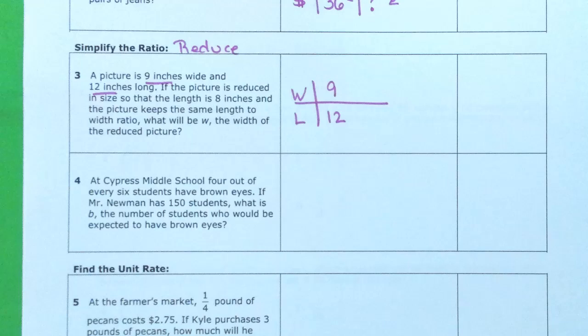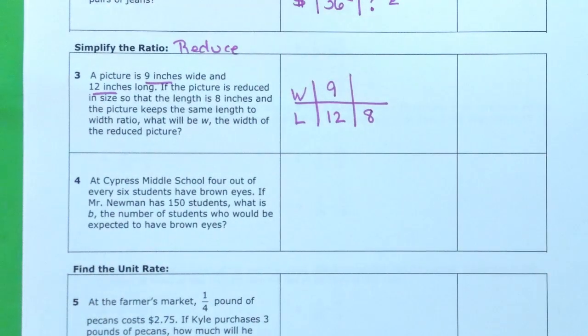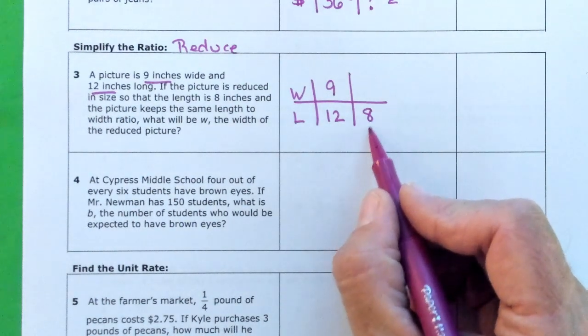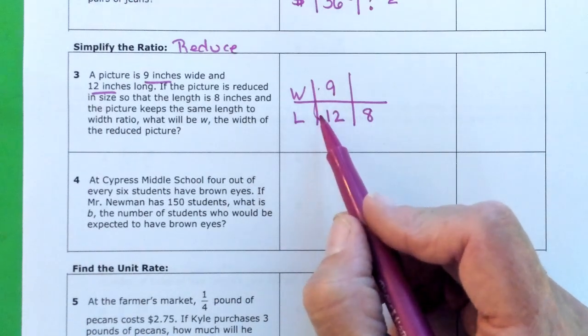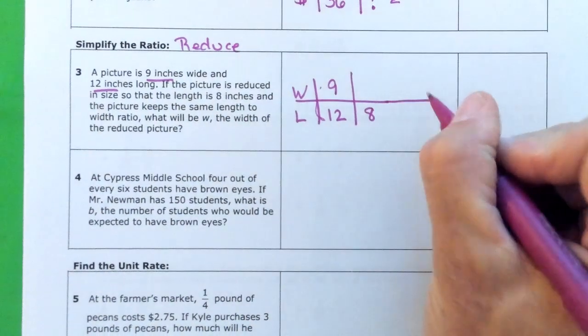If the pitcher's reduced, we know what that means, shrinks in size, so that the length is now 8 inches. All right, so you're going to go to 8. And the pitcher keeps the same length to width ratio. What will W, the width of the reduced pitcher, be? Can 12 jump to 8 or 8 times something be 12? Nope, those don't work nicely. Can 9 and 12 be multiplied back and forth? No. So then we have to do what they said.